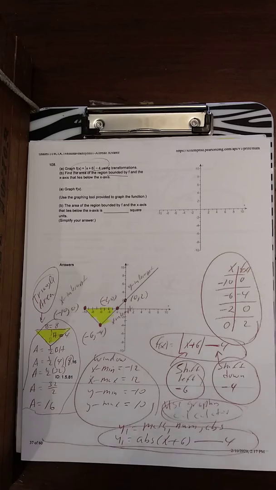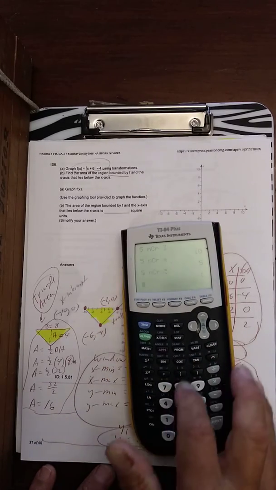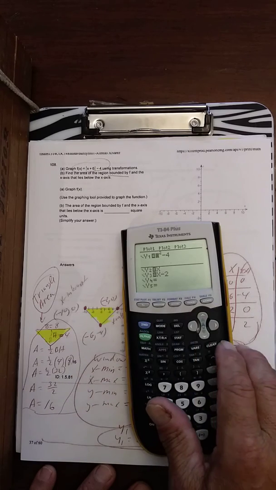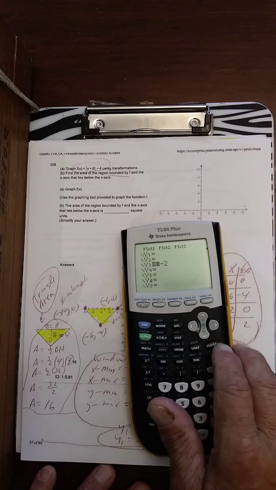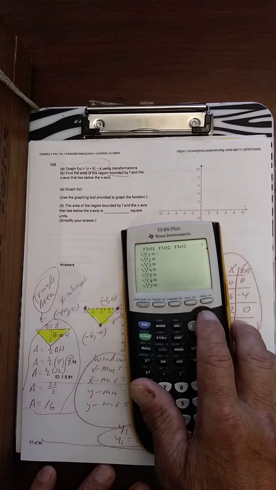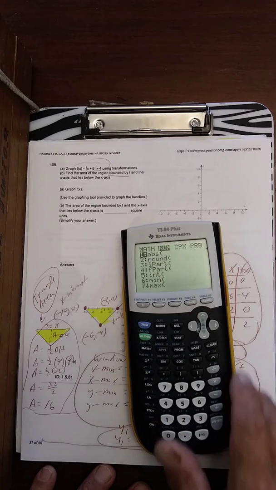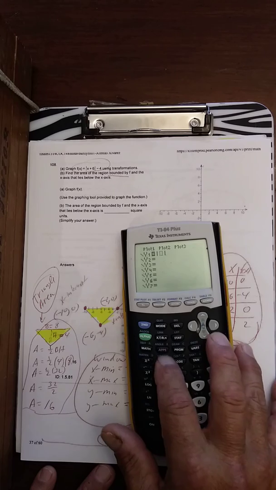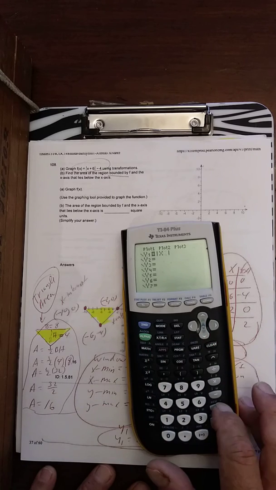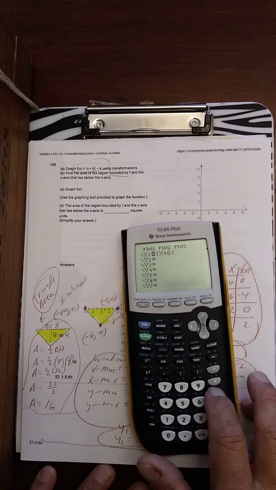Alright, let's graph absolute value here. Let's get rid of those in y. We have math, number, abs of x plus 6 outside and negative 4.